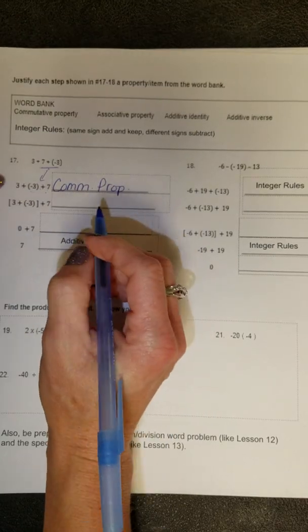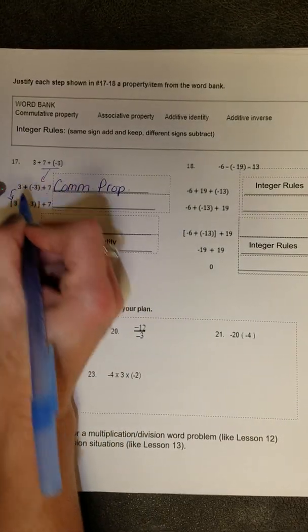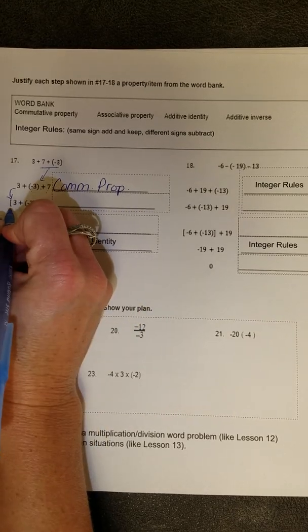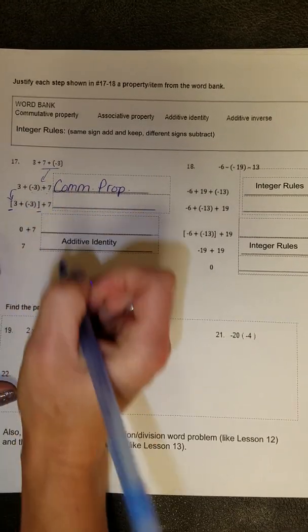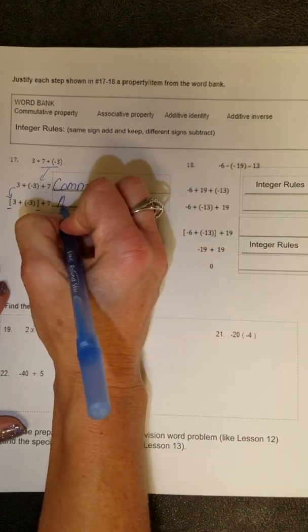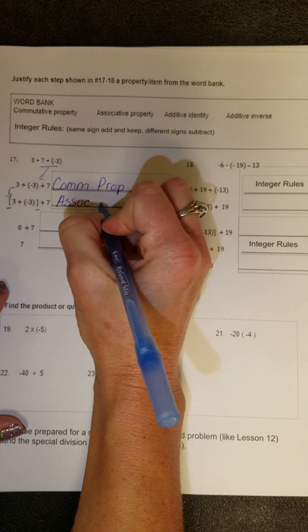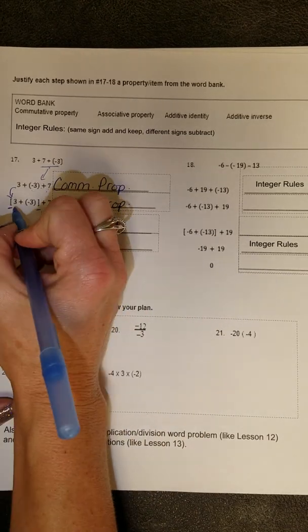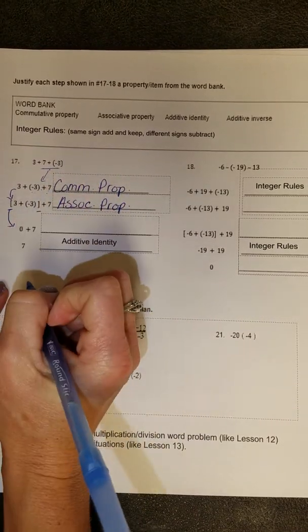Now I'm going to look and say, okay, what changed from here to here? Well, they're in the same order. However, I do notice that this one has some brackets or parentheses. So it's grouping numbers together. And the associative property tells me that I can group different numbers together. Now, what changed from this line to this line?